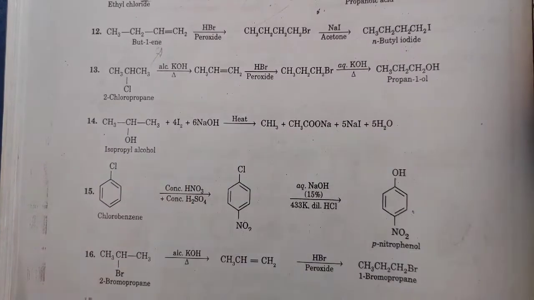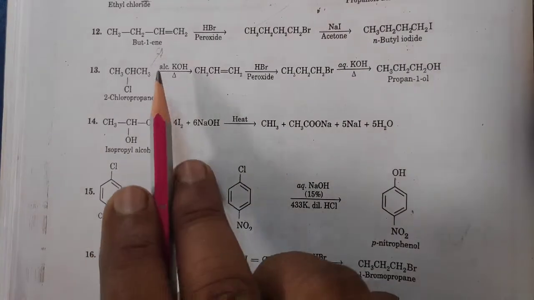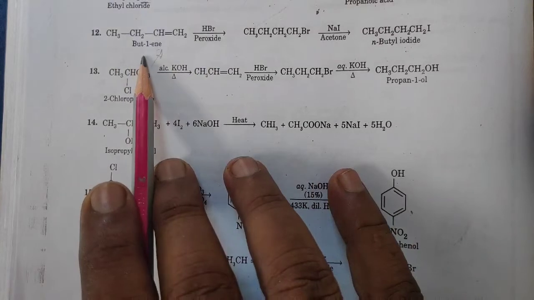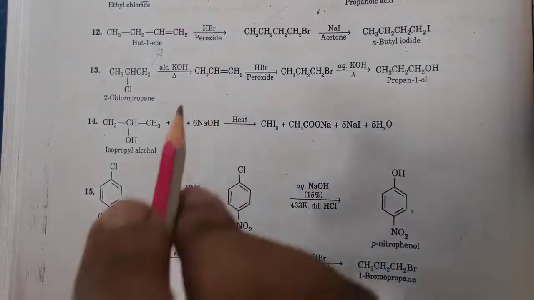So now next one, 12th one, you can see. Okay, what is written in this 12th? But-1-ene, HBr and peroxide. Peroxide means what?